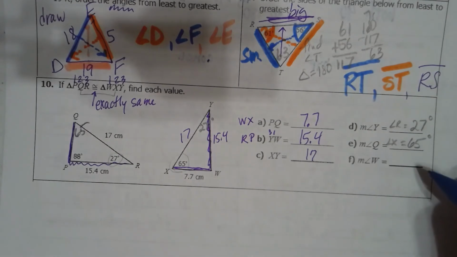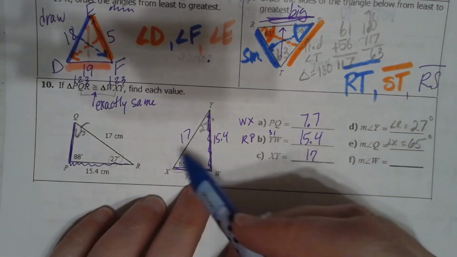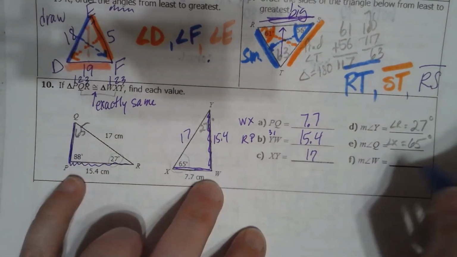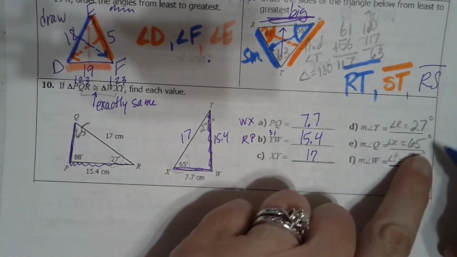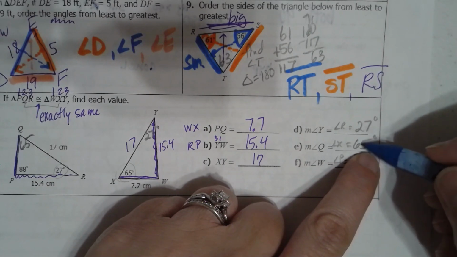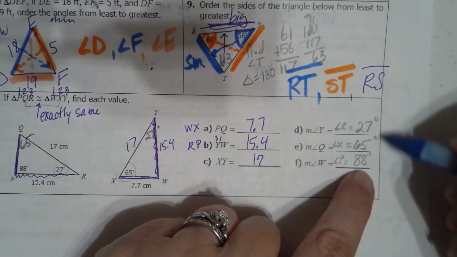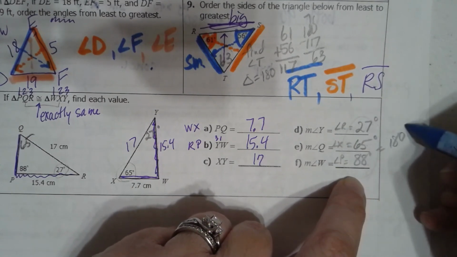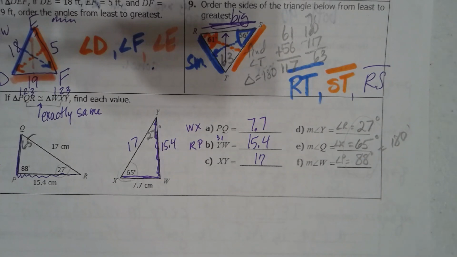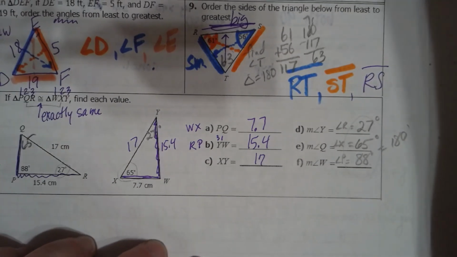And then the last one, W. W is the same as P. They tell us that's 88. If they didn't tell us that was 88, we could add these two together and subtract from 180, and we would get 88, because all of these three together have to equal 180, because they're the three angles in a triangle. Okay, end of page 2.